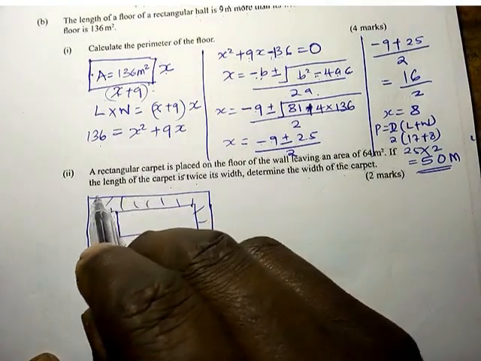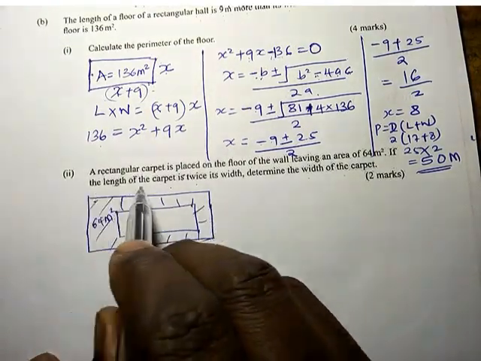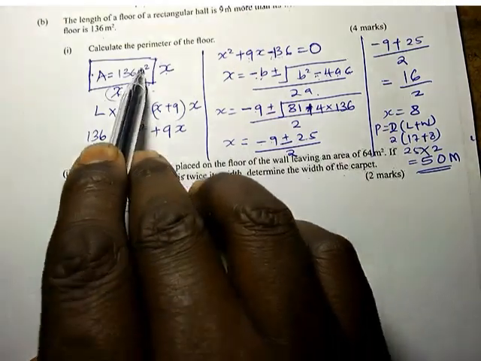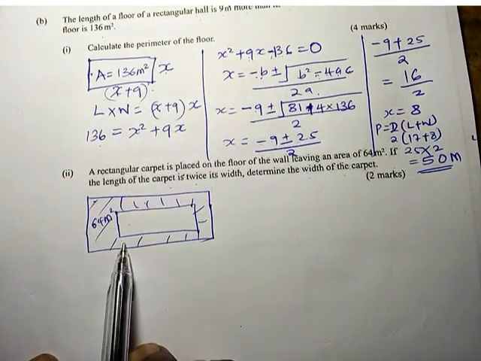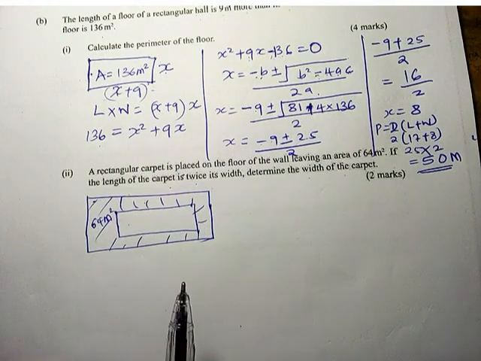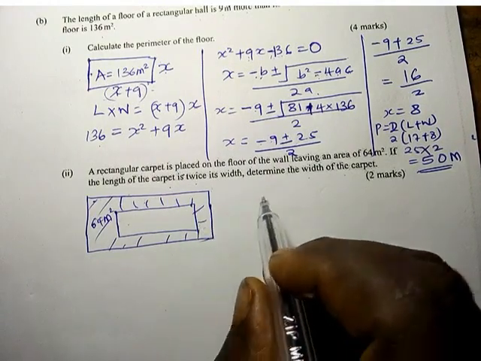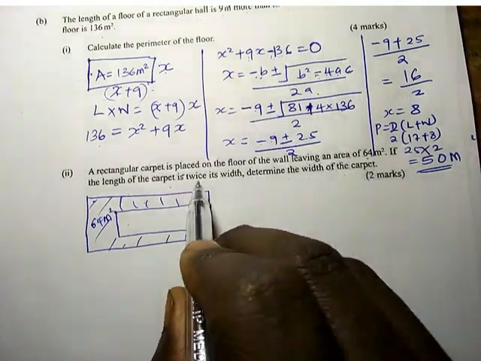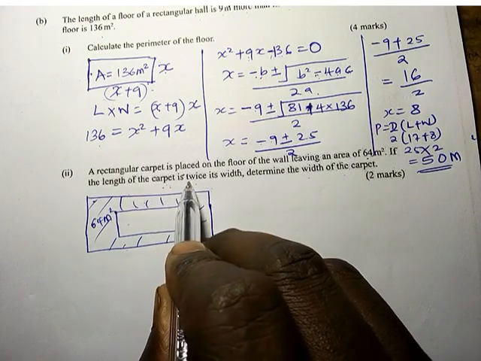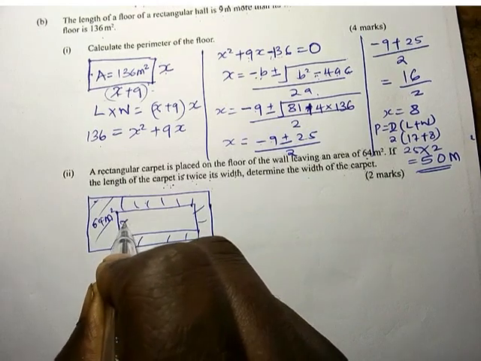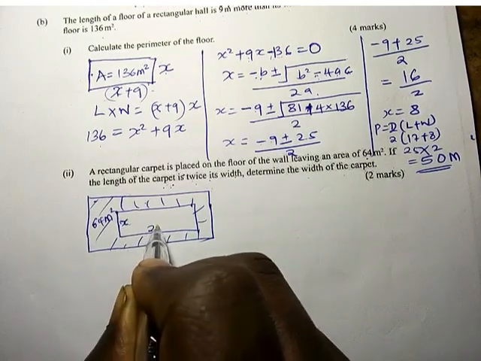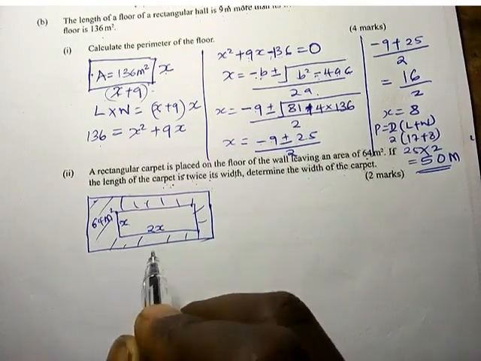But remember, we know the area of all this is 136, because the floor is the same floor on which the carpet is placed. So this is the carpet, leaving space around it like that. But we have been told that the length of the carpet is twice its width. So if the width is x, the length is going to be 2x, because it is twice.